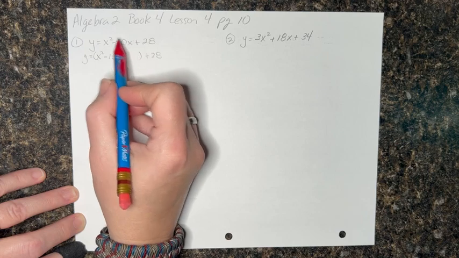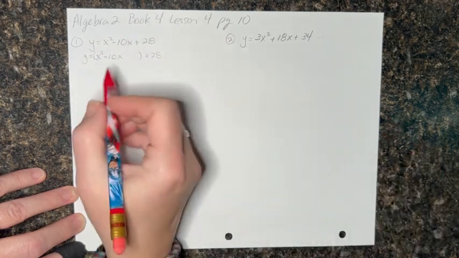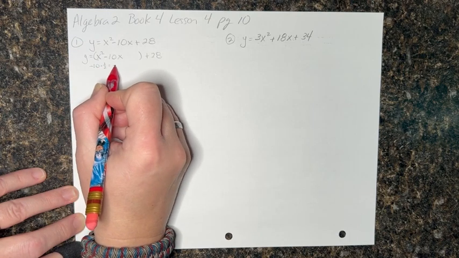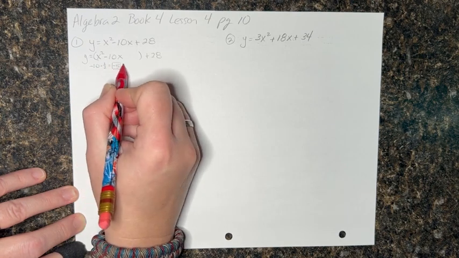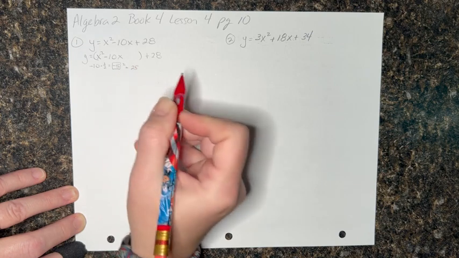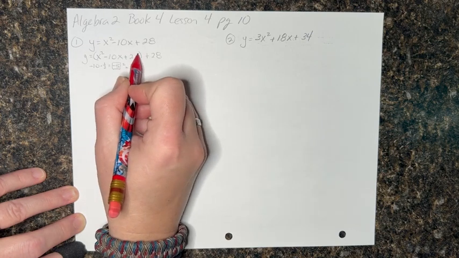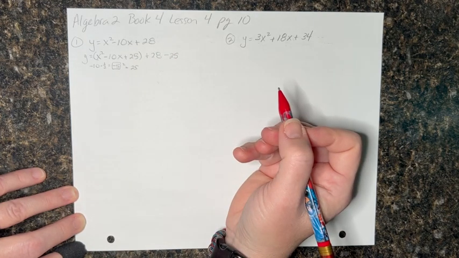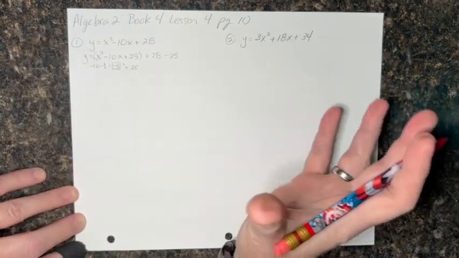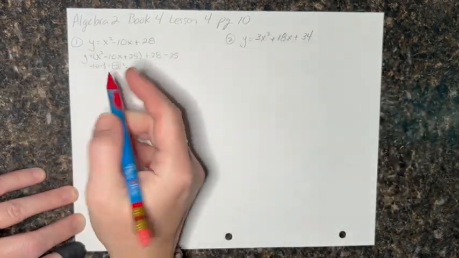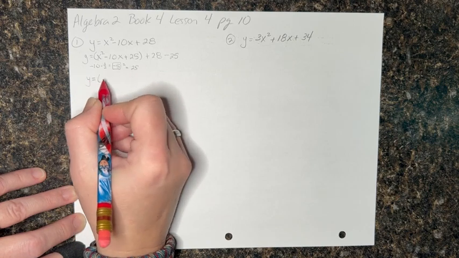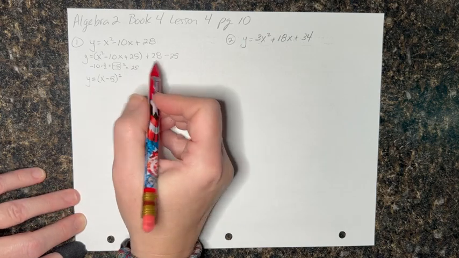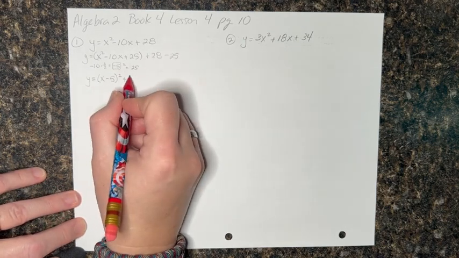You know, the book kind of just put parentheses there. I like to leave the open space. So I have negative 10 times 1/2, which is going to give me a negative 5. I need to square that, which is going to give me a 25. So I'm going to add 25 here, but I'm going to subtract 25 there. Okay, 25 minus 25 is 0. I haven't changed the equation at all. So now I can simplify. Y is equal to x minus 5, that's what's in our box, the quantity squared. 28 minus 25 is a plus 3.